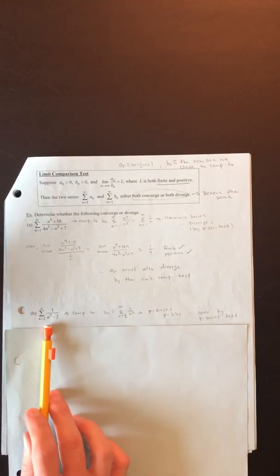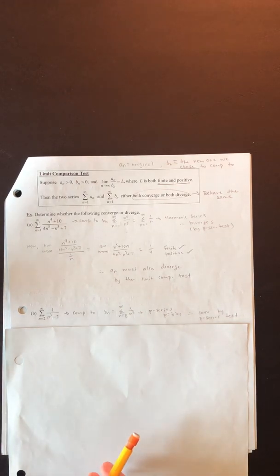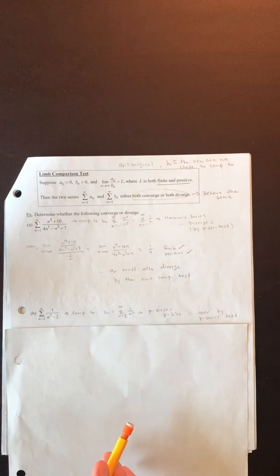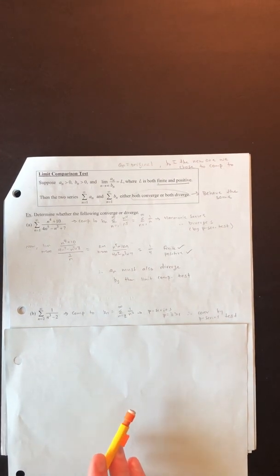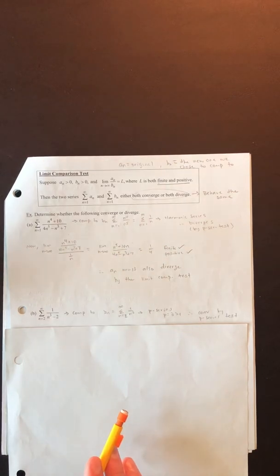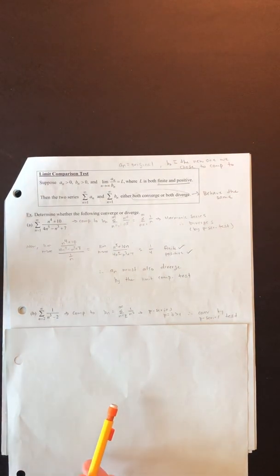This one, you could try to do the direct comparison test, but the inequality is not going to end up falling the correct way. You'll end up with something like, the bigger one diverges, so you don't know anything about the smaller case. Or maybe the smaller one is convergent, so you can't logically conclude about the bigger one. The inequality just doesn't work for the direct comparison test. It ends you in one of those two inconclusive cases. So we can just jump to the limit comparison.